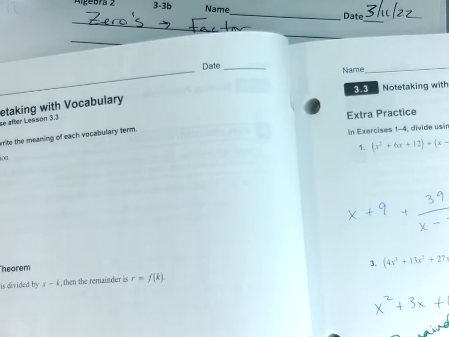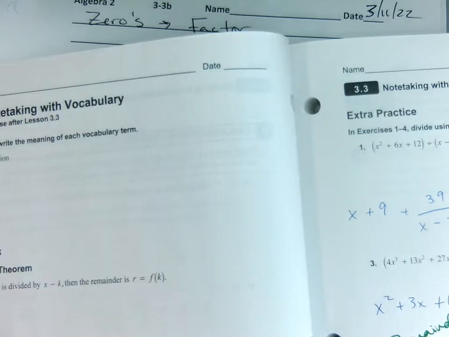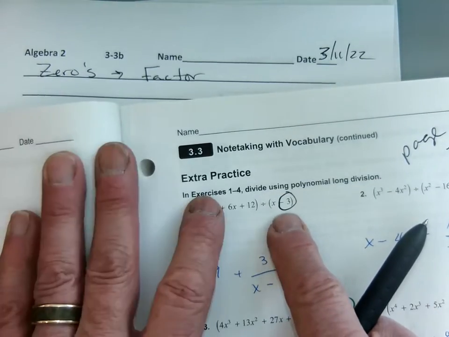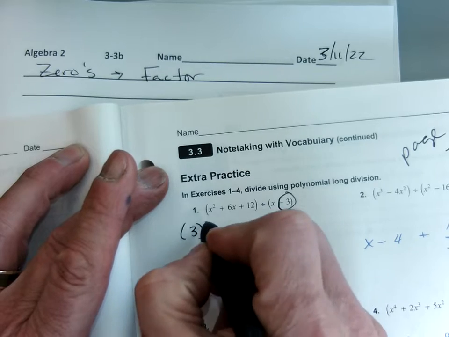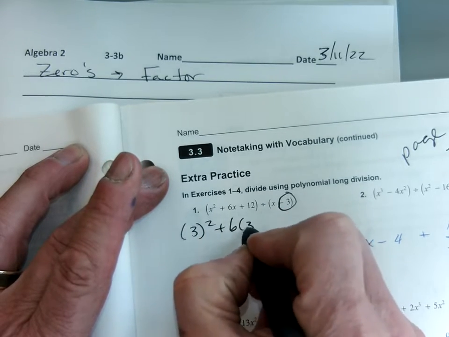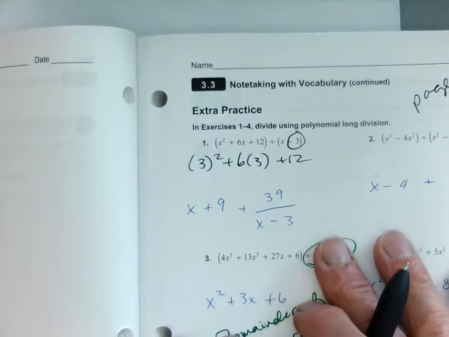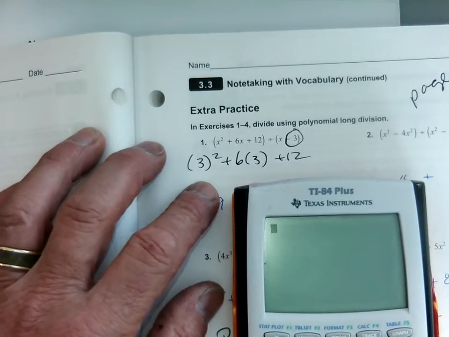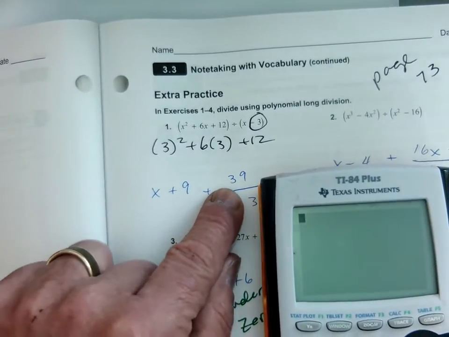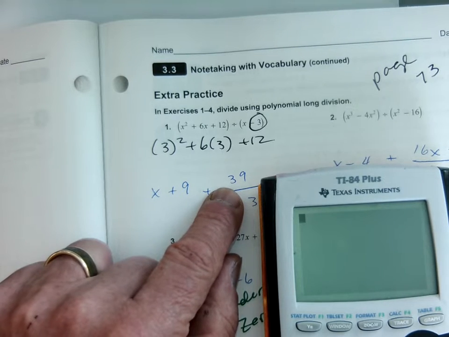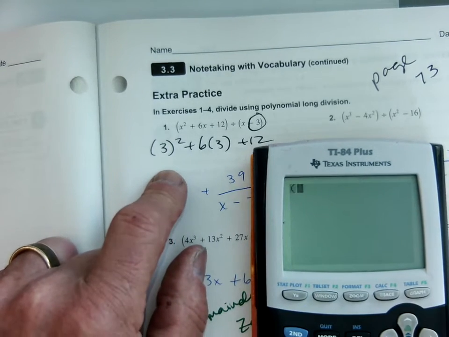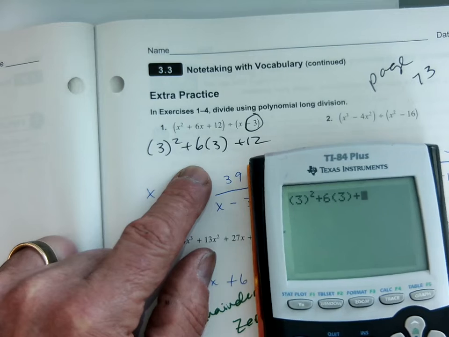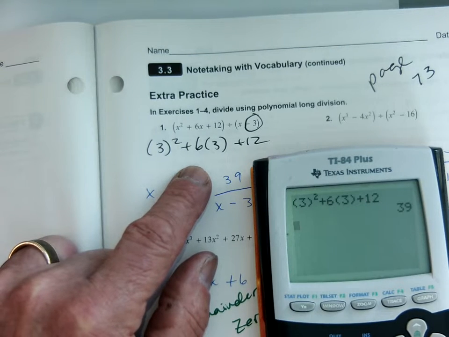So, don't do anything, just watch. If I were to plug in 3 into here, 3 squared plus 6 times 3 plus 12. I'm going to grab a good calculator. So if I plug in 3, I will get an answer of 39. Listen to what I'm saying. If I plug in 3, I'm going to get 39. I'm going to go 3 squared plus 6 times 3 plus 12, and I get 39. Okay?